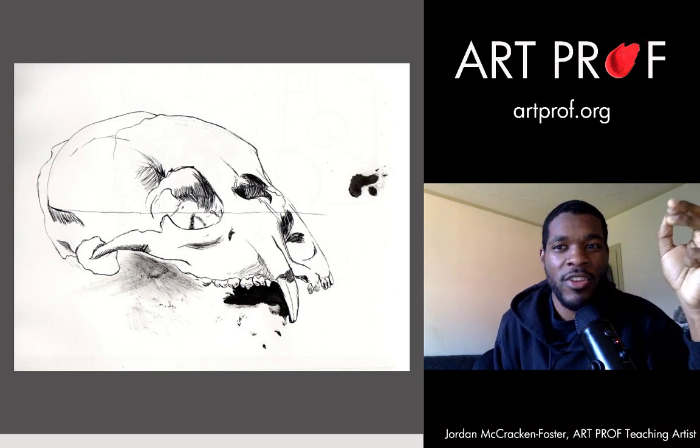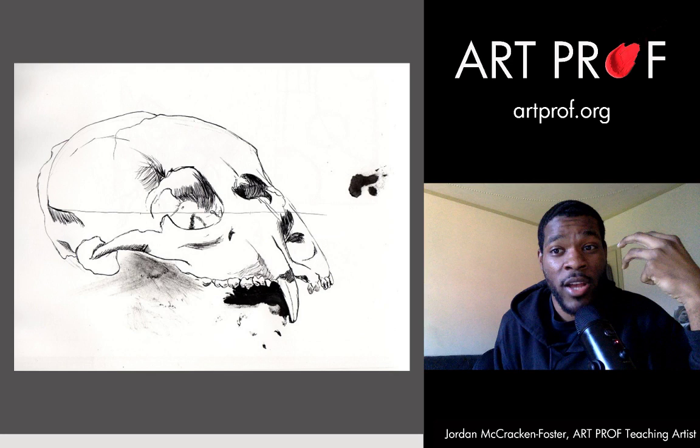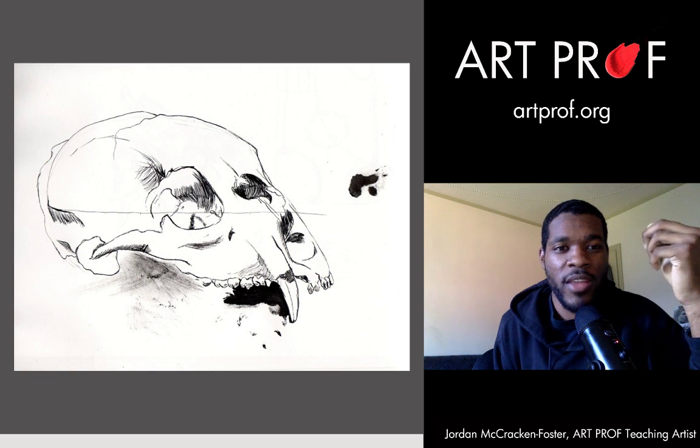I was just trying to get used to the fact that you cannot let up on this, and you have to be very confident in your line work. That's something I actually need to practice more of now, just being more confident with my lines. Even though I like the way they look, I just need to create them faster, you know.